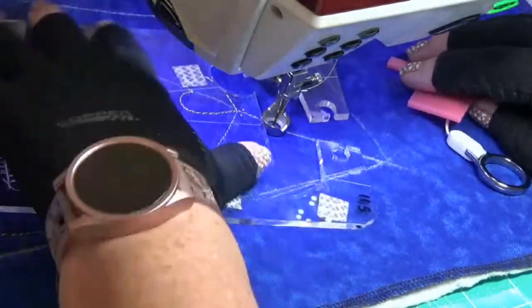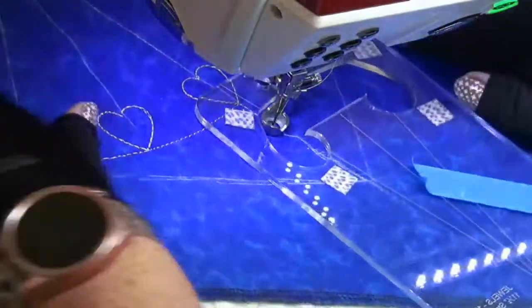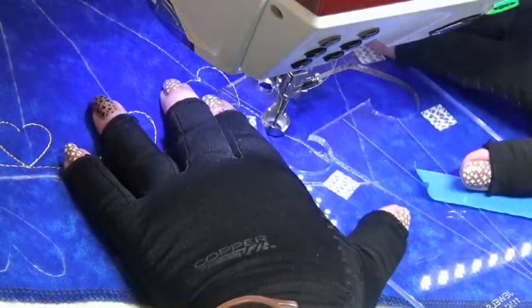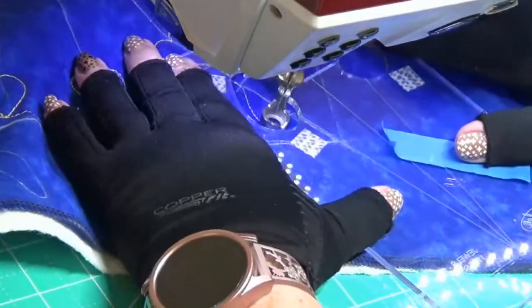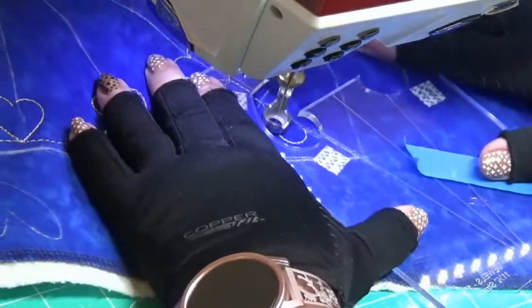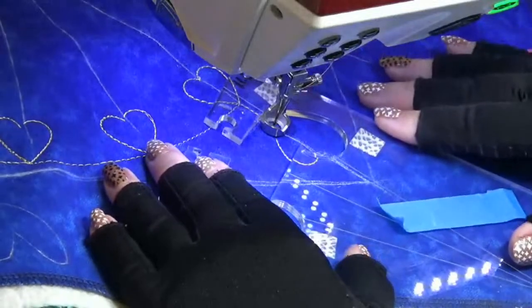Now, I want my heart to go this way. I want to line this line up with the center line here. Come up. Go back down. And then this one, same thing.